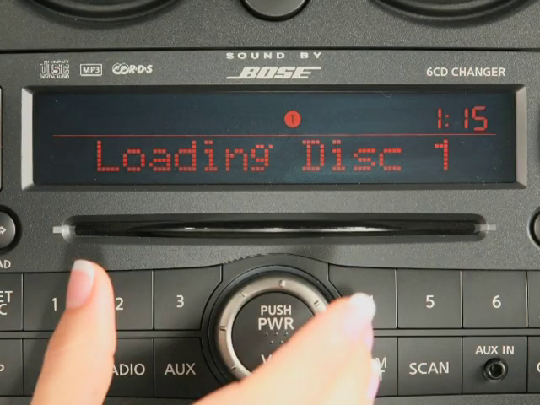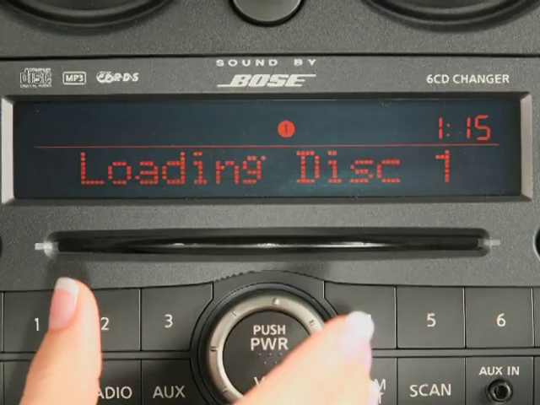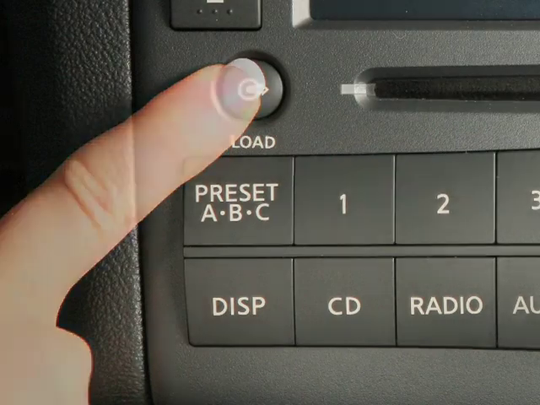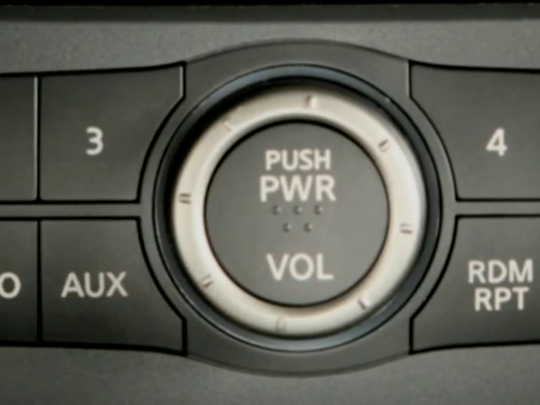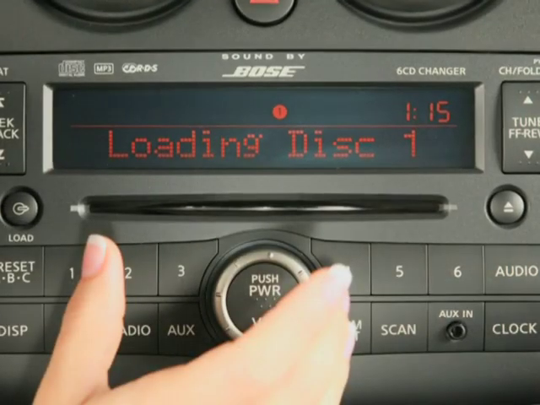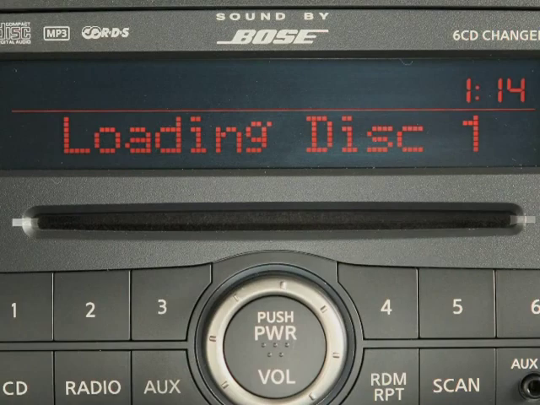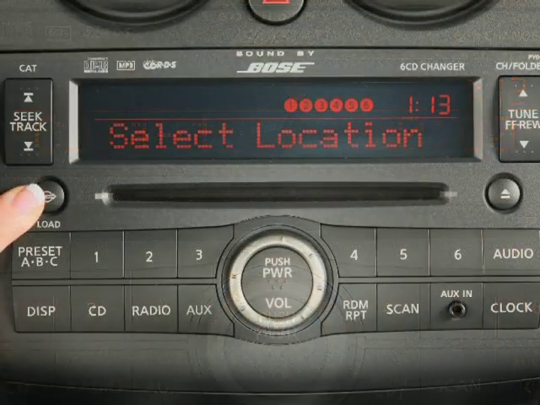To load a CD, the ignition must be at ACC or on. To load just one CD in 6-disc changer models, press the load button for less than 1.5 seconds. Then press a numbered button 1 through 6. Carefully insert the disc into the slot with label side up. The CD will automatically be pulled into the slot and start to play.